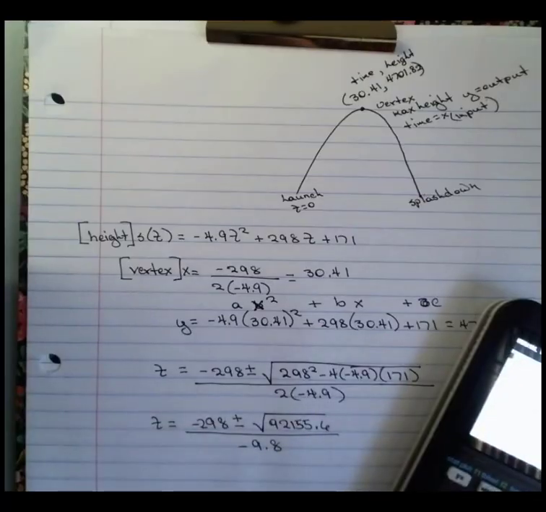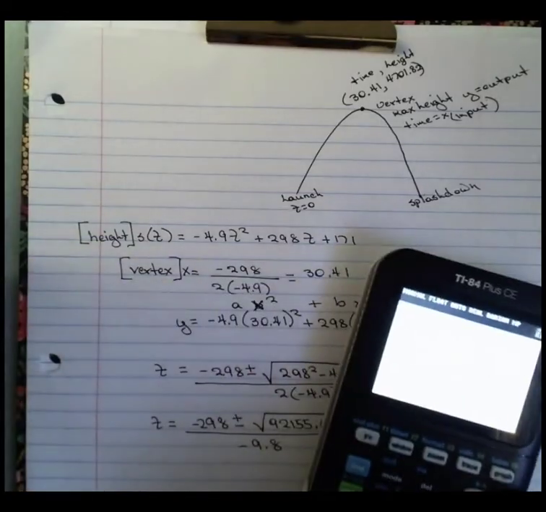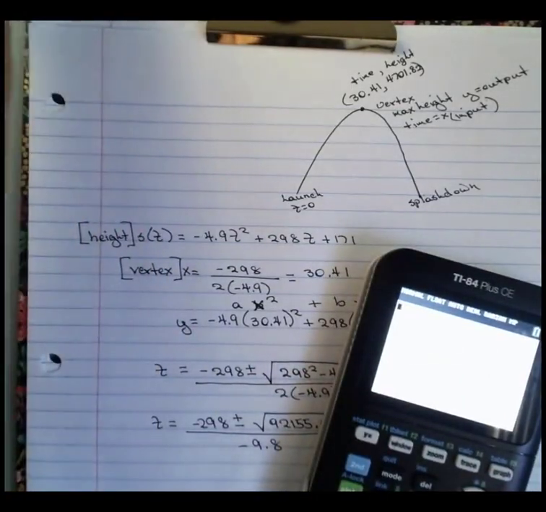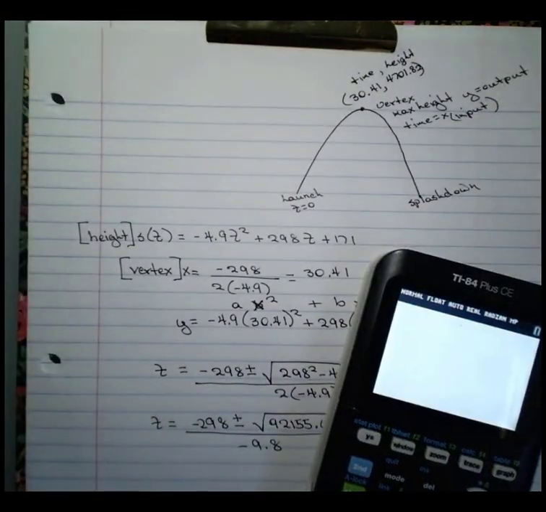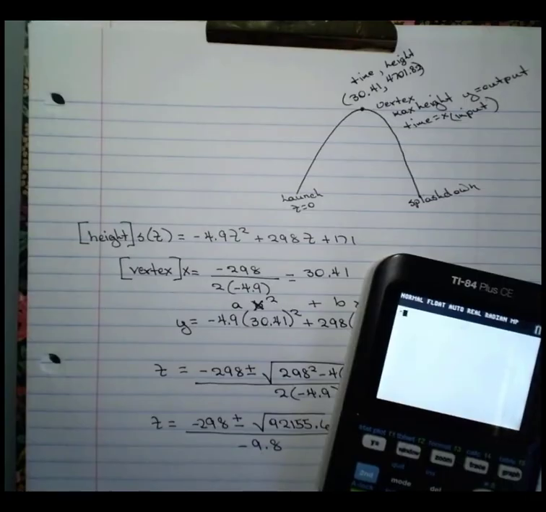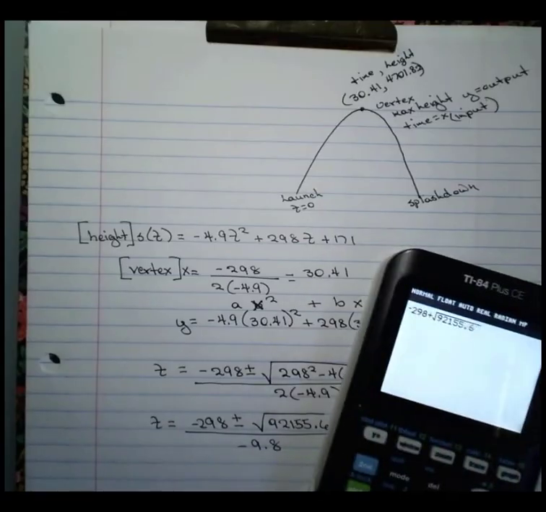And then I went back to my calculator there. Let me just get some things cleared up here. Hang on, I think you can see better when the light is on. There you go. I think that's better. So I entered this in. I said negative 298, and I said plus first. I went plus the square root of 92155.6. That's just the numerator, and I went ahead and did that one: negative 298 plus that radical. And then I said divided by a negative 9.8.